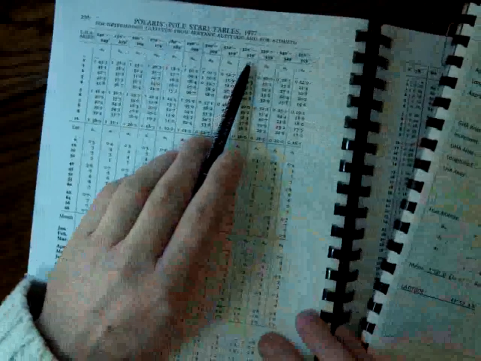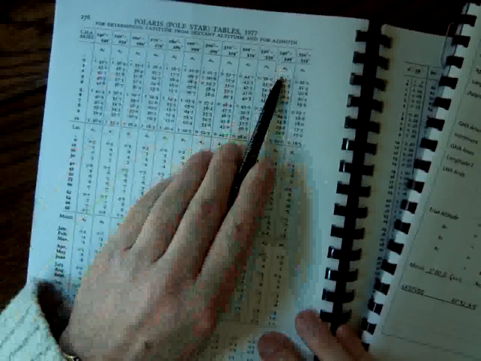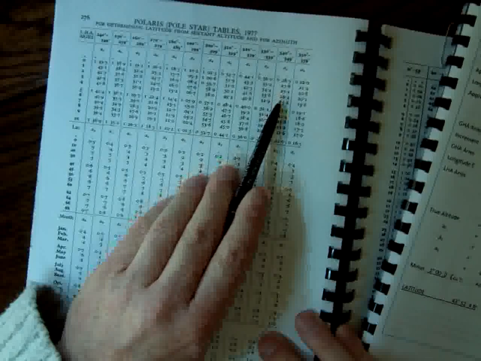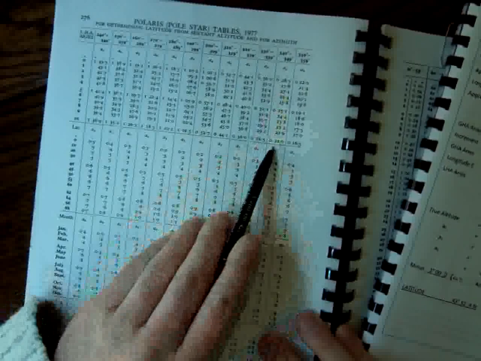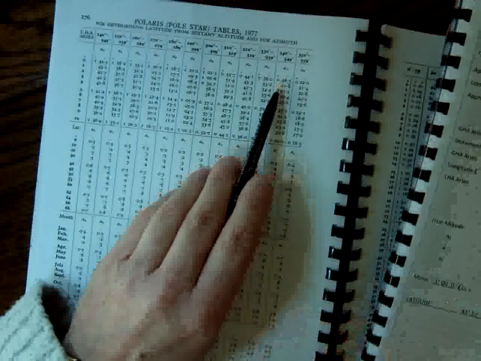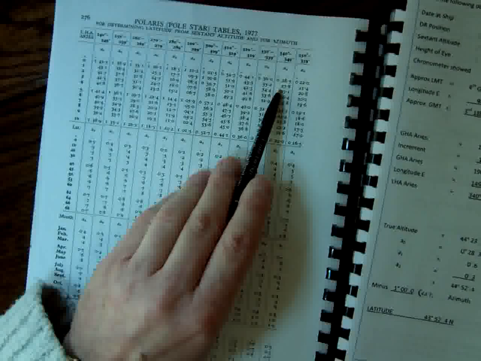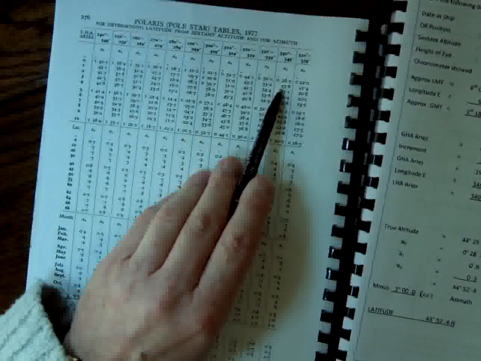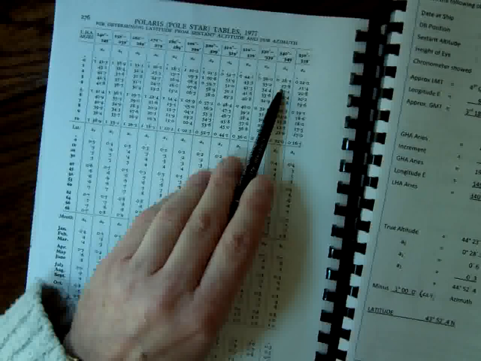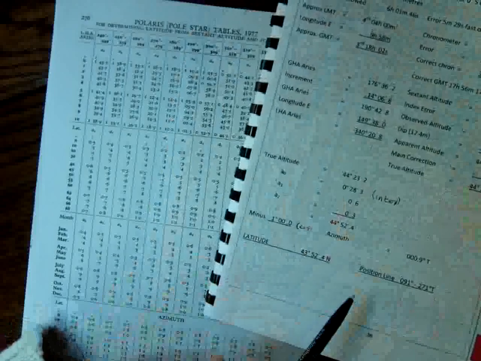So we can find here 340 degrees, so that's 340, 341, 342, 343, 344 down to 349 there and 350. So we want between 340 and 341. 340 is 28.5 and 341 is 27.8. So we interpolate between those two and we would come up with a value of 28.3 after interpolation. So we'd write 28.3. Now all these corrections are added.